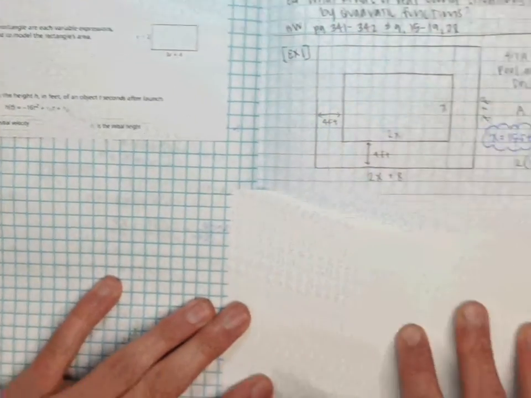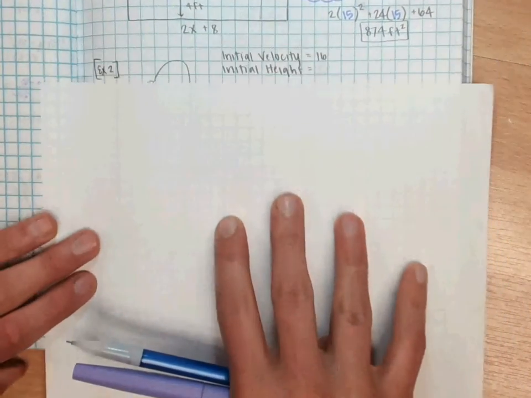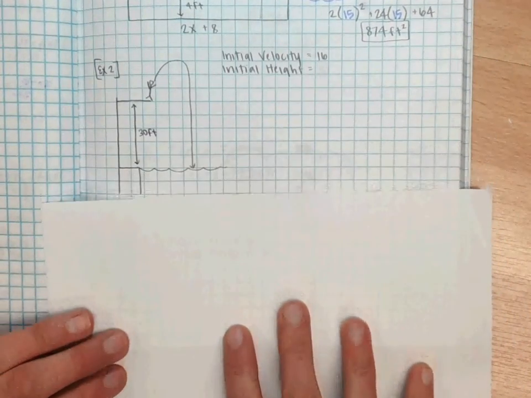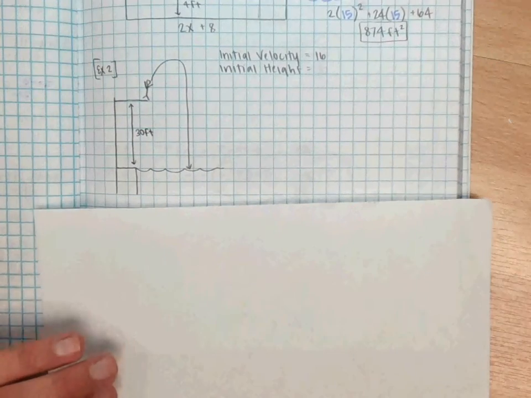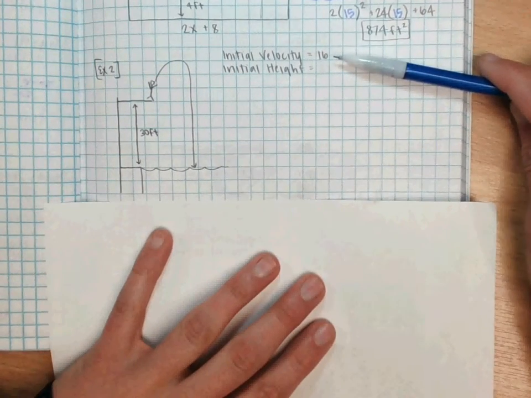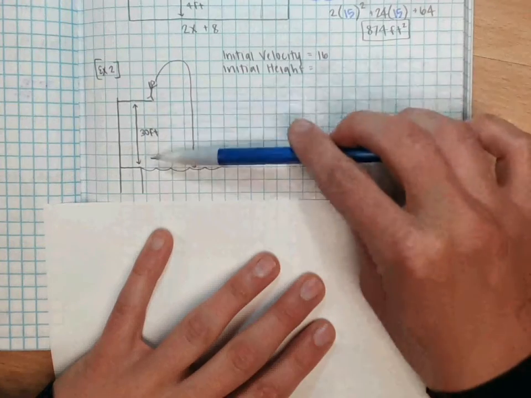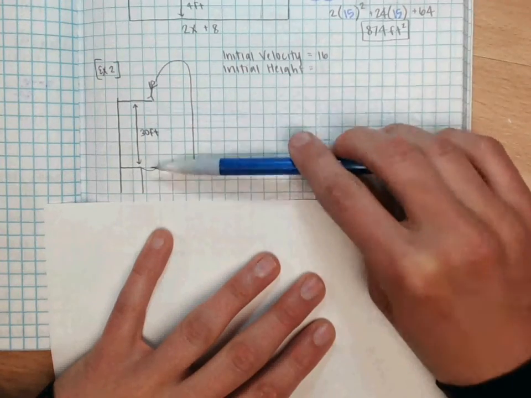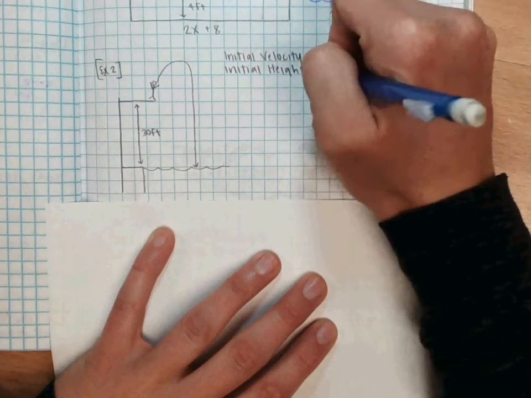So in that second example, we had this person diving off of the high dive, and they told us that their initial velocity was 16. By the picture of them diving, we could tell that their initial height was 30 feet.